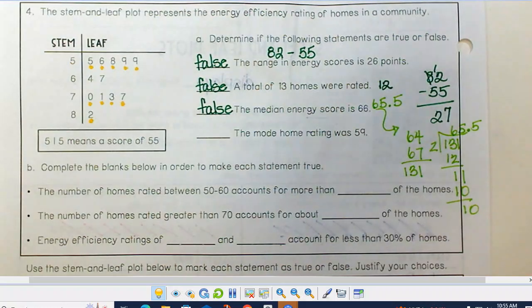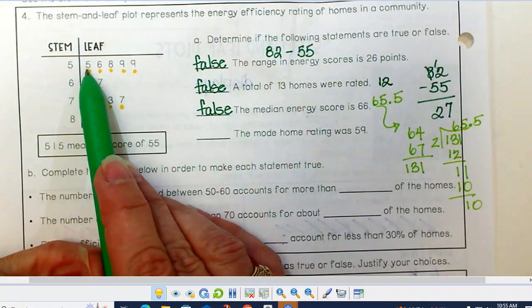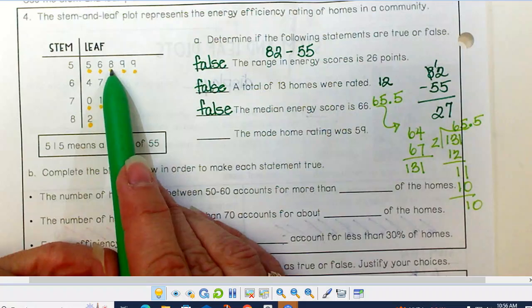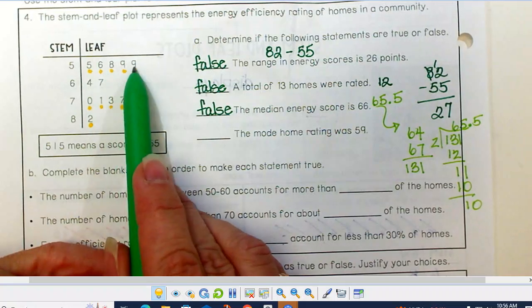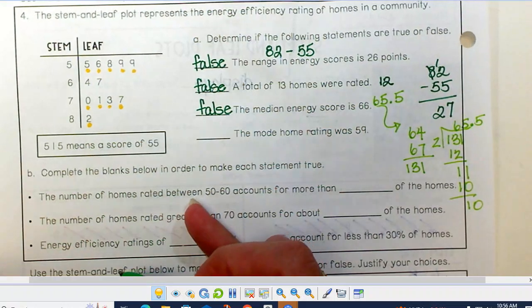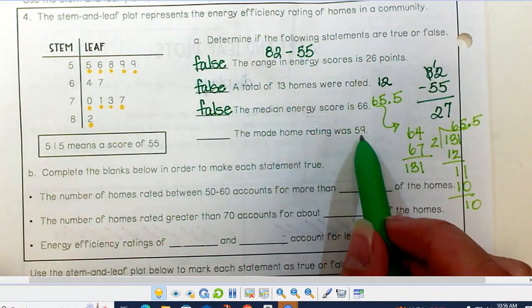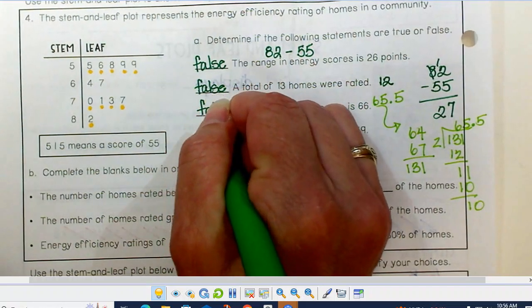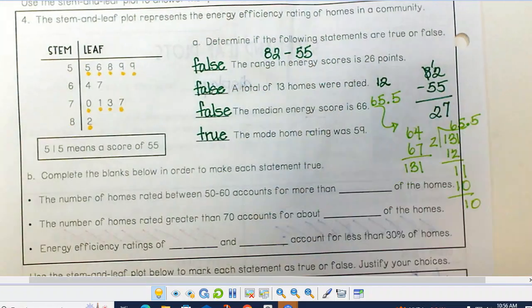The mode home rating was 59. Remember, mode means the number that occurs the most. So 55 occurs once, 56 occurs once, 58 occurs once, 59 occurs twice, and there are no other numbers that occur more than once, so the mode is indeed 59, so this is true.